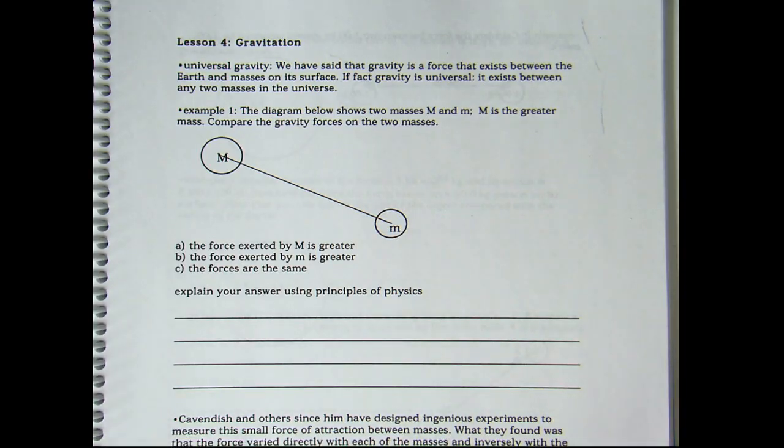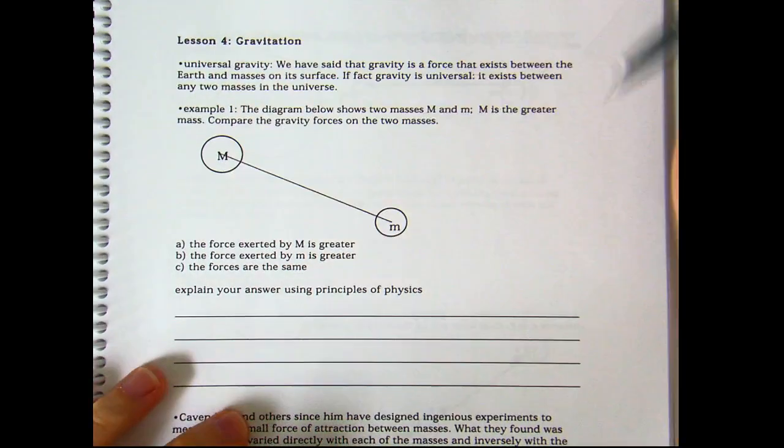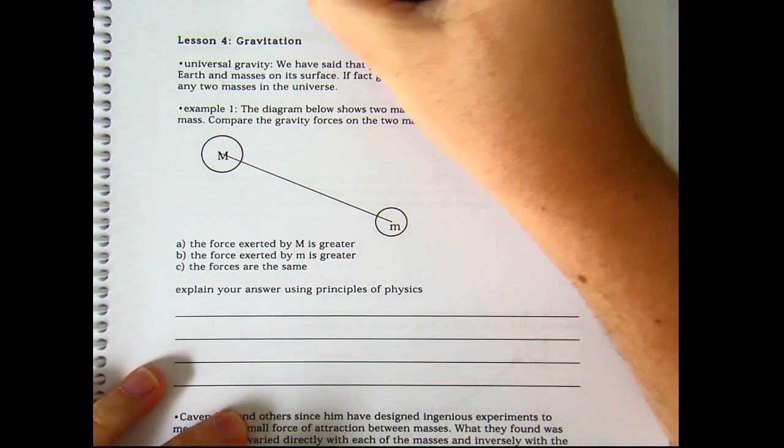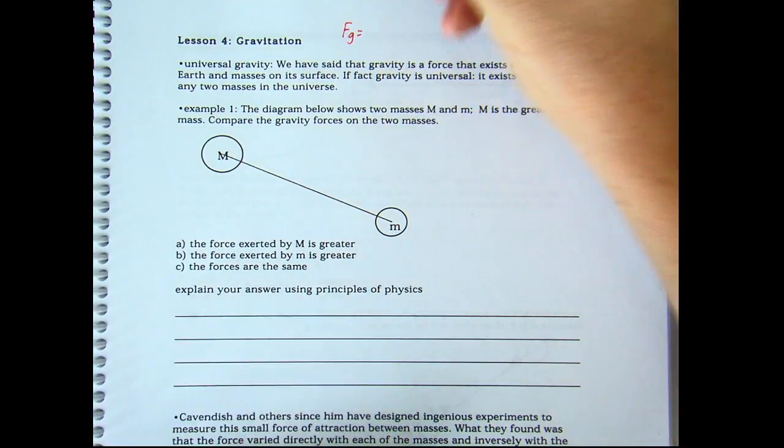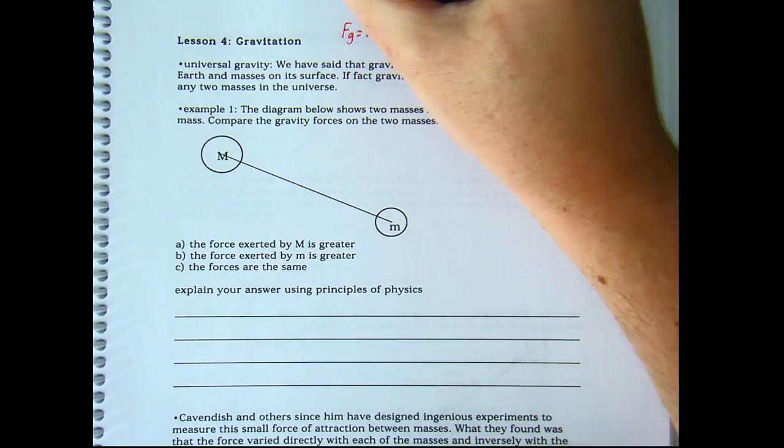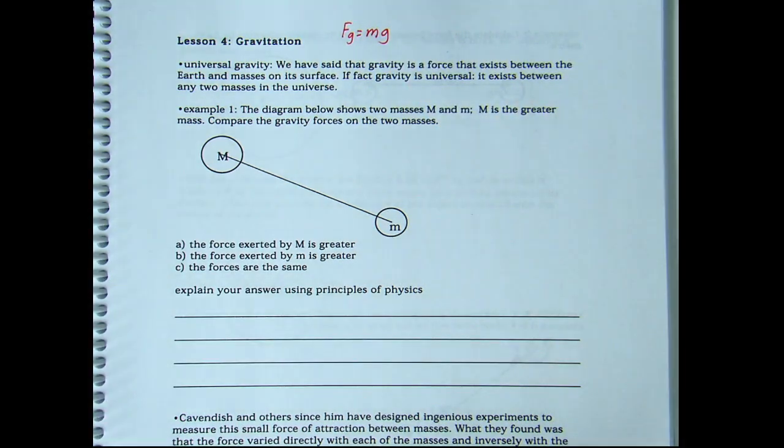Okay, so here we go, lesson 4, gravitation. So gravity is something that we've looked at before. We started with gravity being equal to your mass times the acceleration due to gravity here on Earth. But gravity doesn't just exist on our planet. Gravity exists everywhere. And so we have this concept called universal gravity.